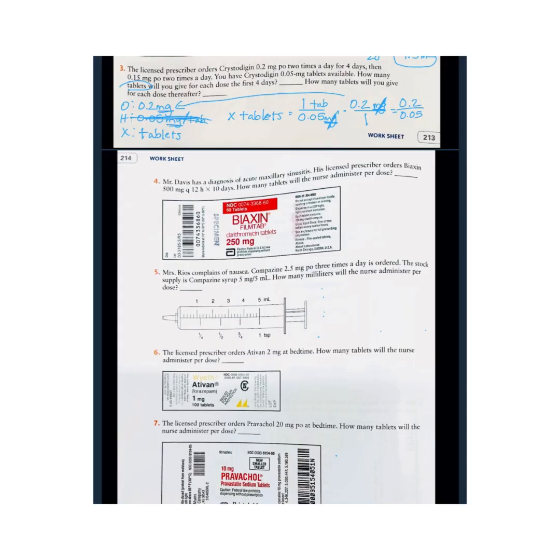I'm able to cross cancel these and I'm left with one tab. And when I divide those, I end up with 4 tabs. So this first answer is 4 tabs for the first 4 days.